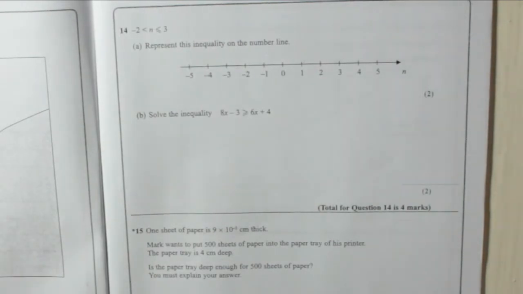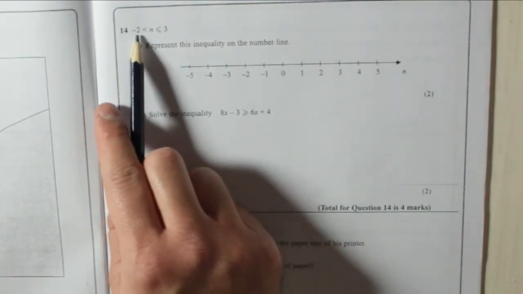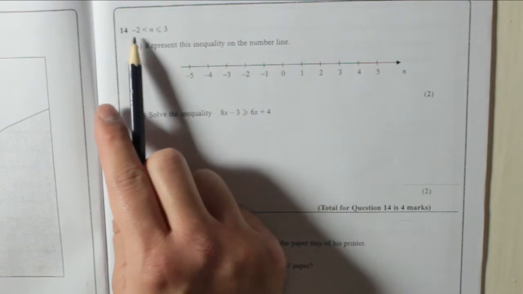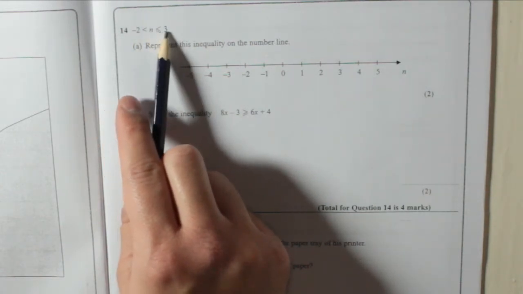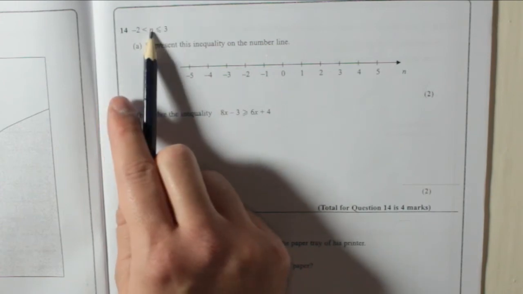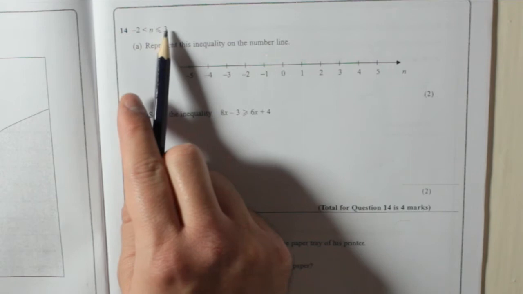Question 14. And it just starts with this. This is an inequality. Minus 2 is less than n, which is less than or equal to 3. What's that mean? It means that n is some number which is somewhere in between minus 2 and 3.